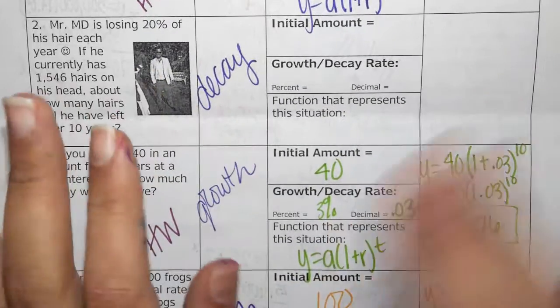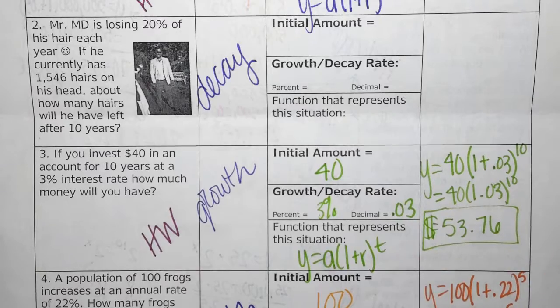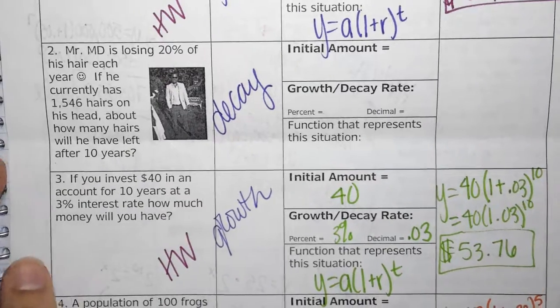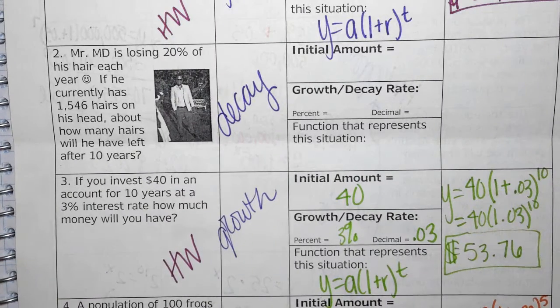Homework sheet. So we're going to work out the decay problems on here, and then we're going to turn it into the tray. So let's do number 2 together, and then you're on your own to finish it and put it in the tray. Okay? Number 2, it says that Mr. MD is losing 20% of his hair. If he currently has 1,546 hairs on his head, about how many hairs will he have left after 10 years?